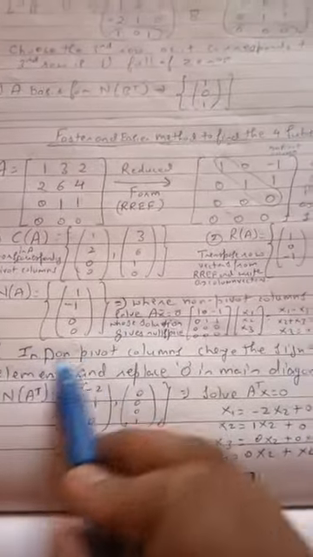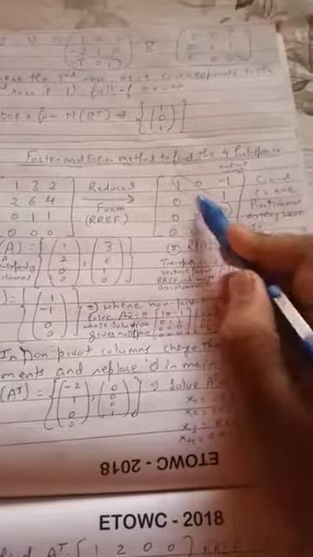The other thing that we can do is, in the pivot columns, change the sign of the elements and replace 0 in the main diagonal by 1. So all I'm going to take is the non-pivot column, right? This is the non-pivot column here. These two are pivots, 1 and 0 and 1 and 0, so we'll leave them.